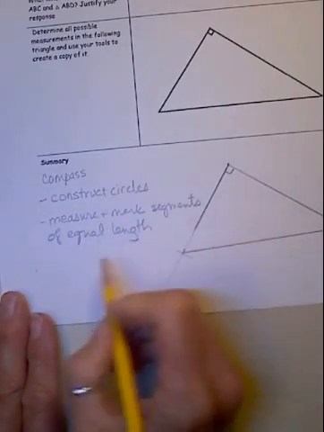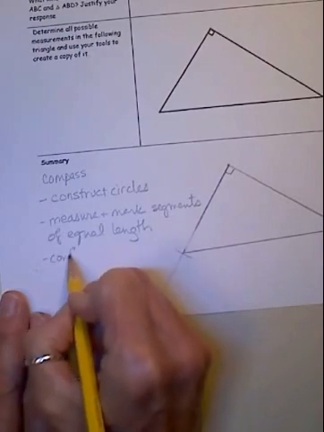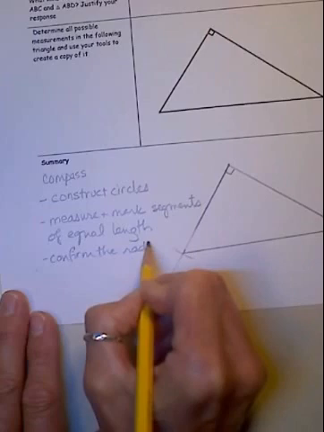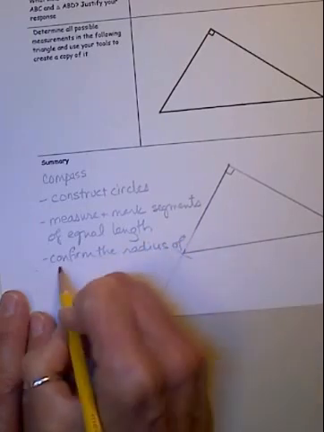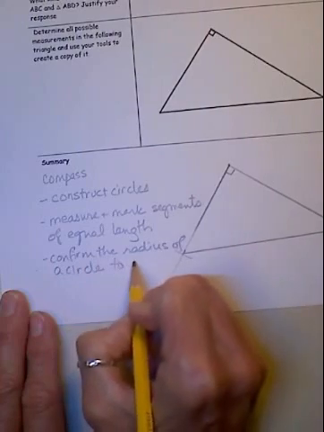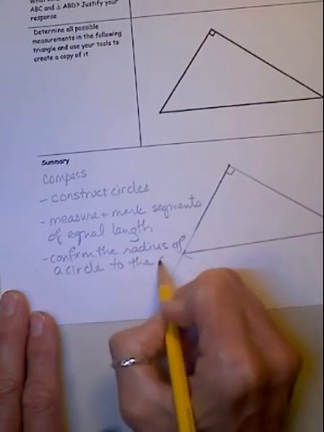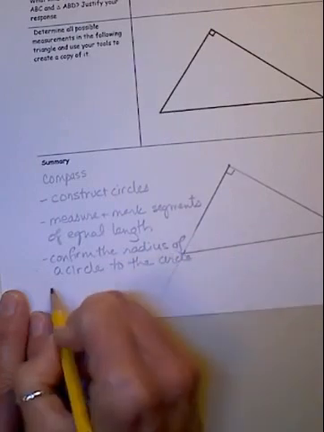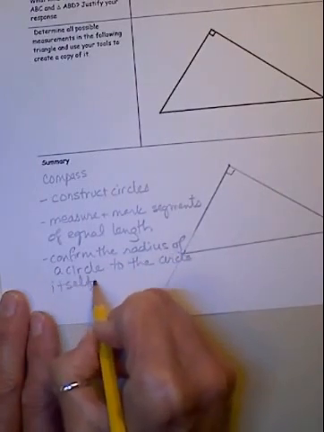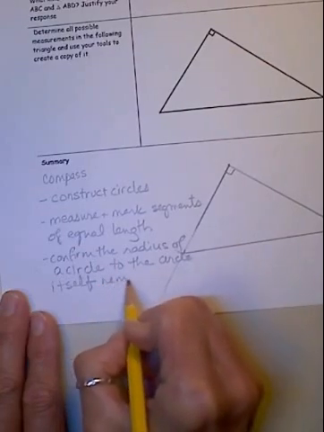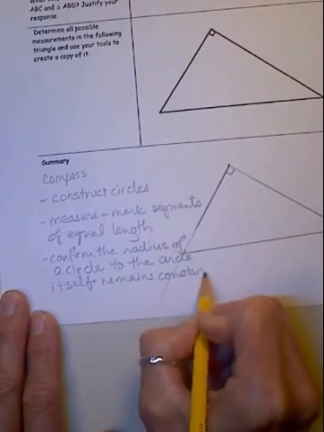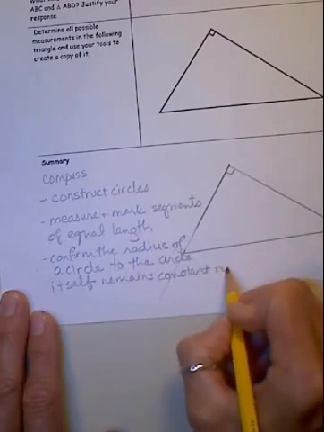You can confirm the radius of a circle to the circle itself remains constant, no matter where you are on the circle.